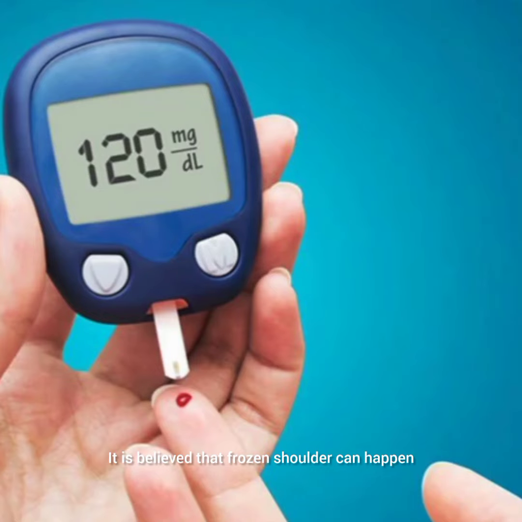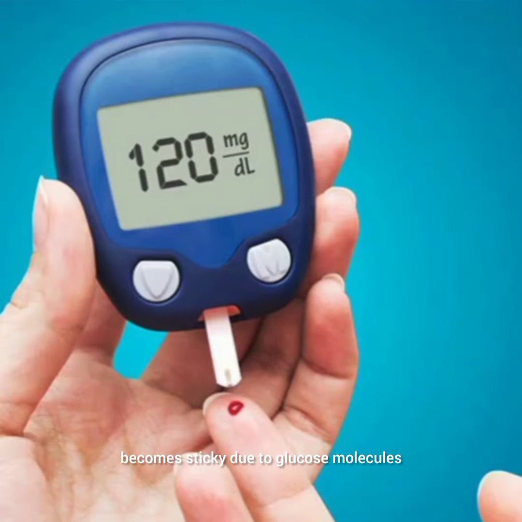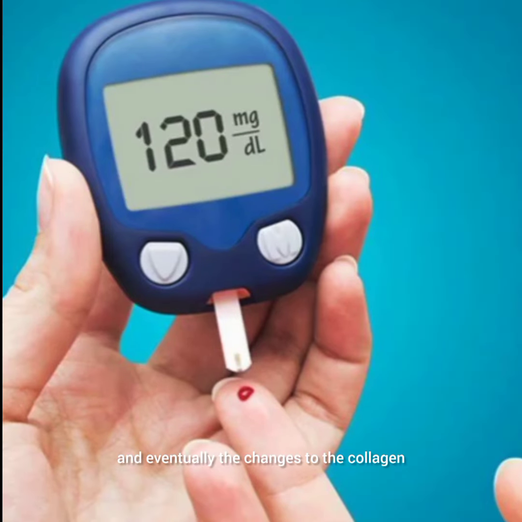It is believed that frozen shoulder can happen because the collagen in the shoulder capsule becomes sticky due to glucose molecules that are attached to it. And eventually the changes to the collagen begin to restrict movement.